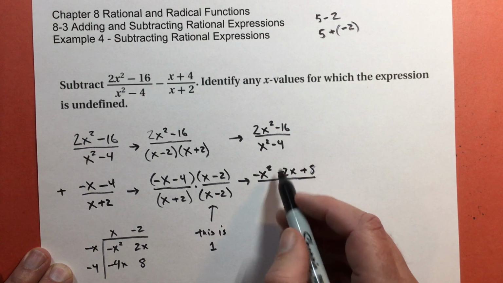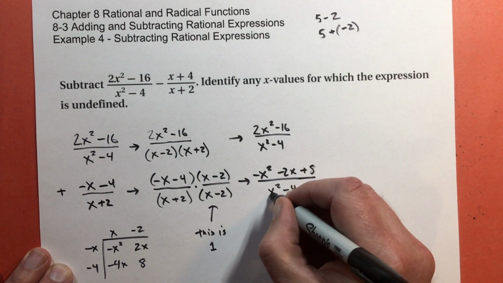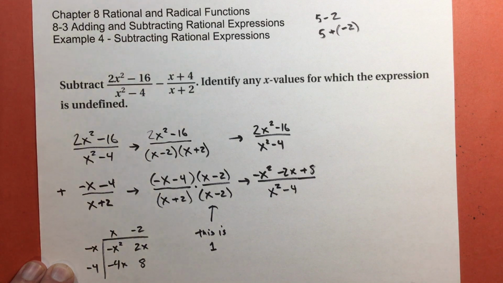And my denominator is also x squared subtract 4. It has to be, because that's the whole point of me doing the problem, to get a common denominator.